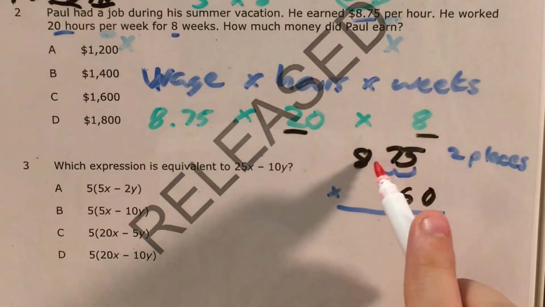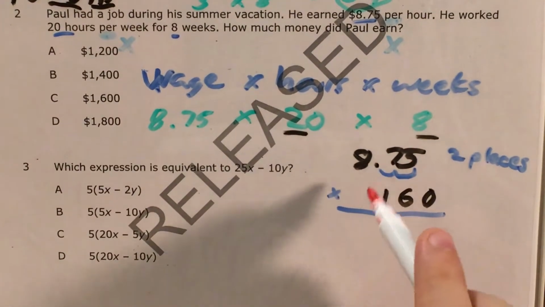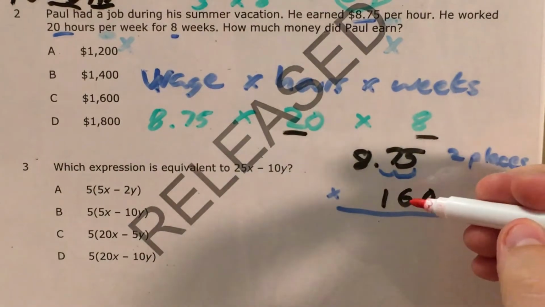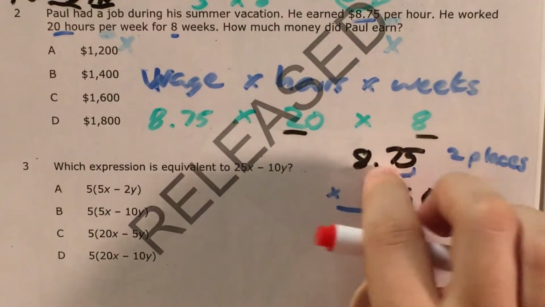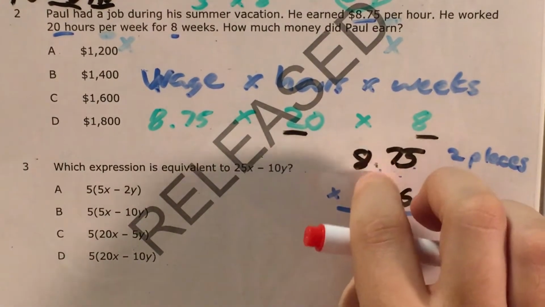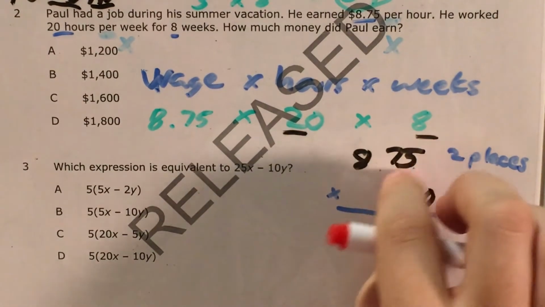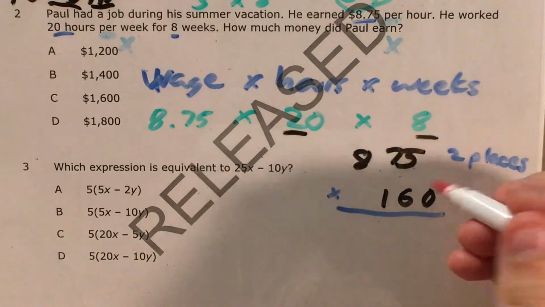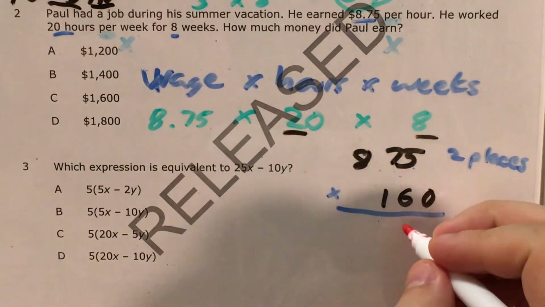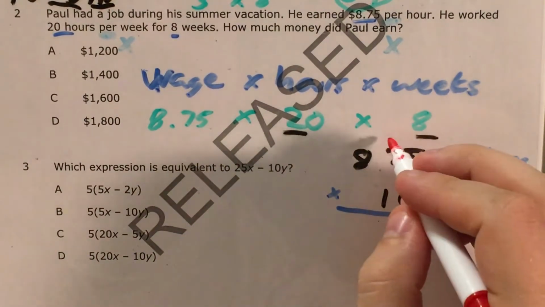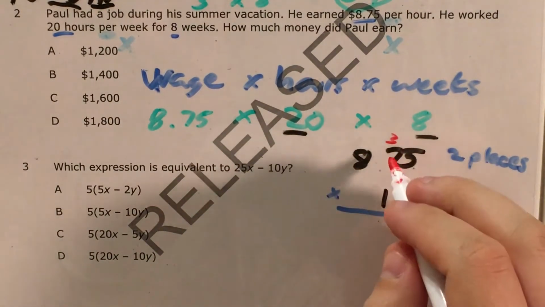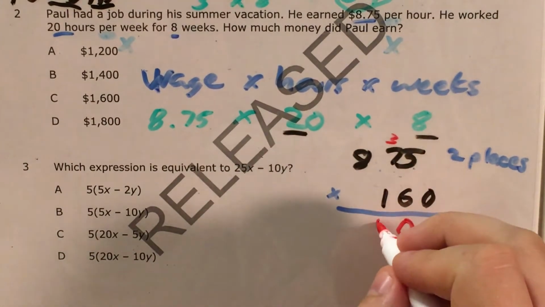So I'm going to treat this decimal place like it doesn't exist, and I'm going to multiply 875 by 16. So to start with, let me go ahead and actually erase all this stuff, because it's cluttering up my workspace. So 6 times 5 is 30, also known as 0 ones and 3 tens. 6 times 7 is 42, plus 3 is 45.